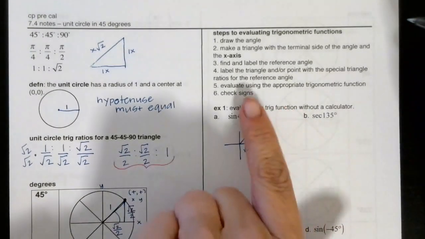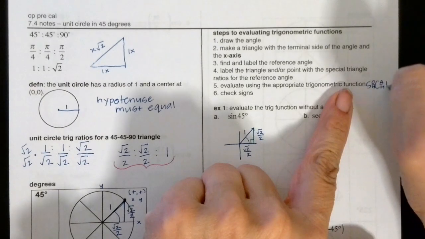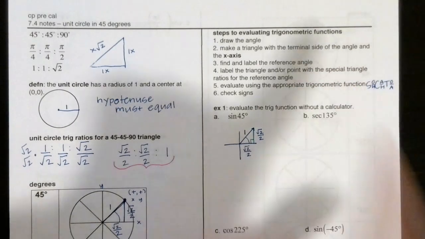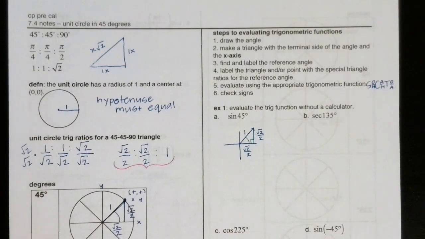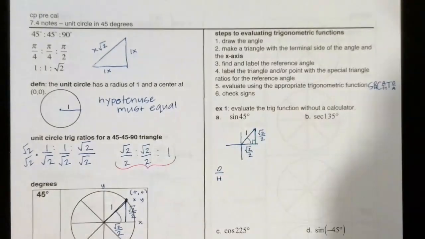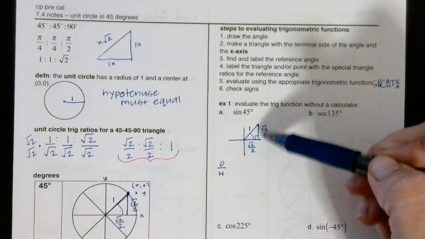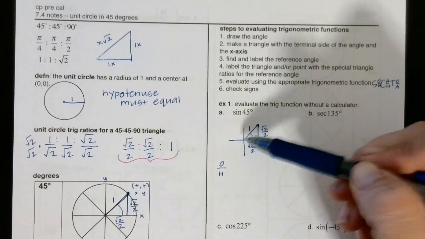So where it says evaluate, you might want to write this. Sohcahtoa. We've already practiced that too, but we'll write it in there. So the sine of 45 degrees, sine is opposite over hypotenuse. What you'll also notice is that it's the height or the y value of your triangle over the r value.